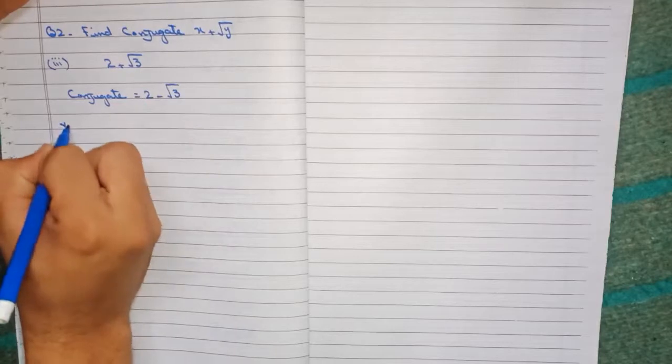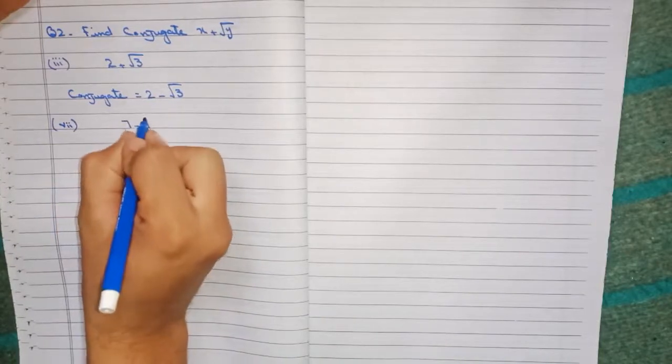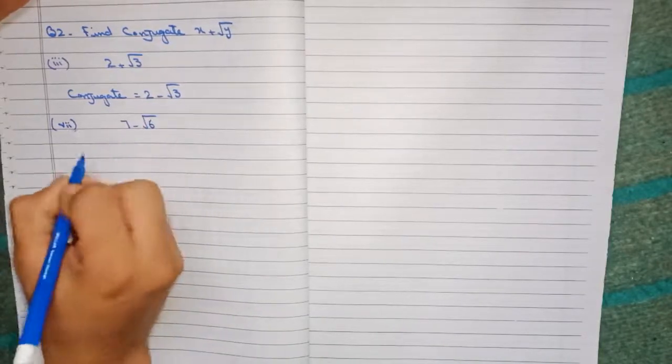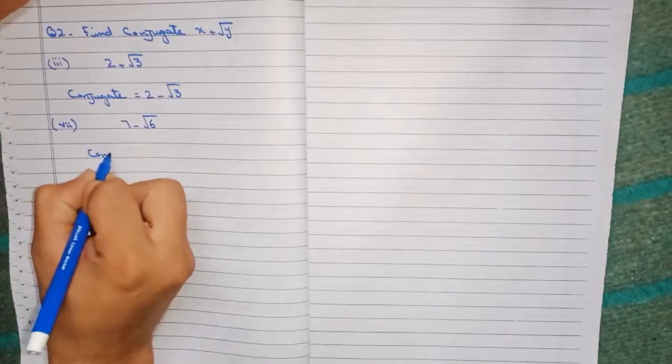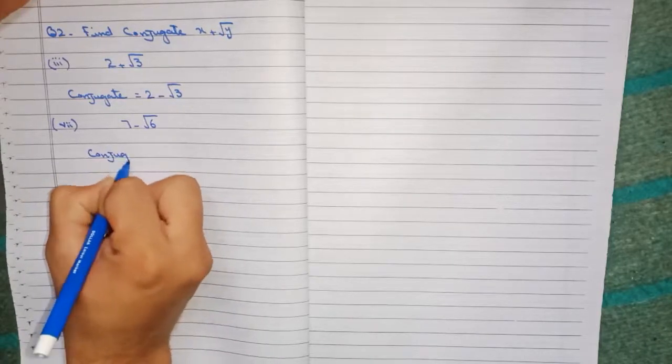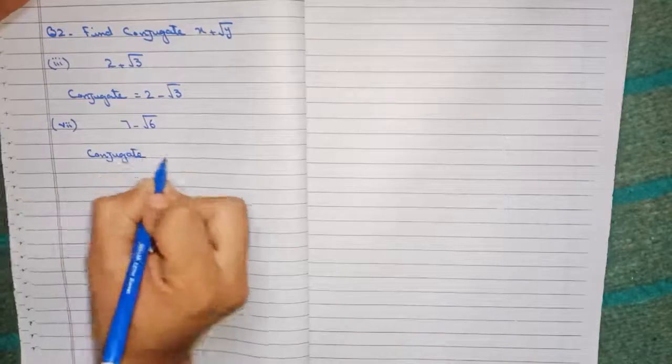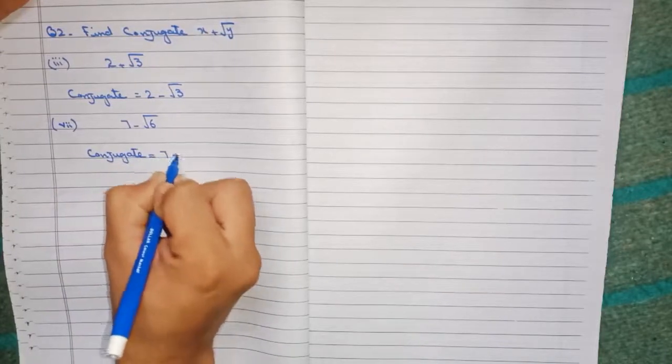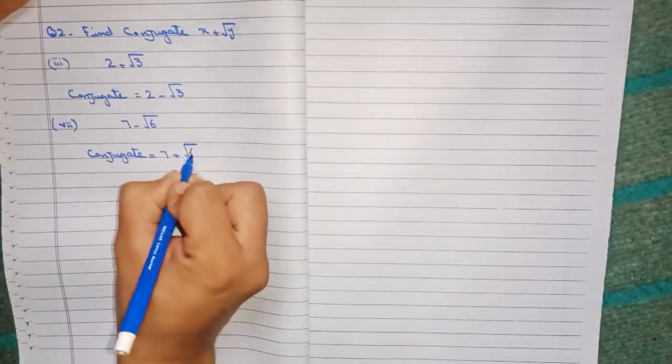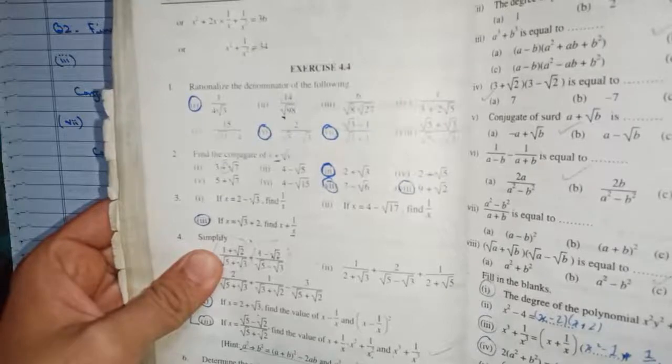After that, the seventh part, which is in your ALP syllabus, is 7 minus √6. Its conjugate will be 7 plus √6. So easy. And the only other part for you is the eighth part. The eighth part is 9 plus √2. Its conjugate will be 9 minus √2.